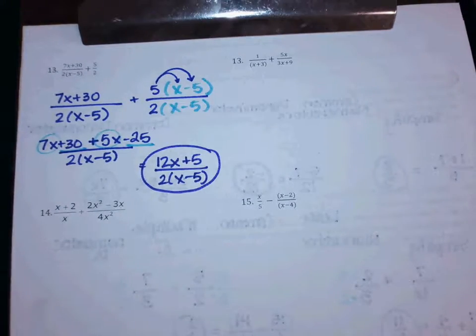Now let's talk about why we are distributing the top and not the bottom. Because on the top, I'm actually trying to combine stuff. Versus on the bottom, I'm not trying to combine anything, I just need them to match each other. Okay? Alright, take a look at number 13, please.